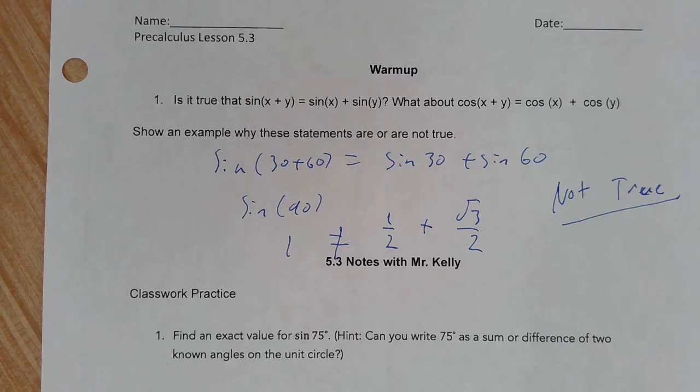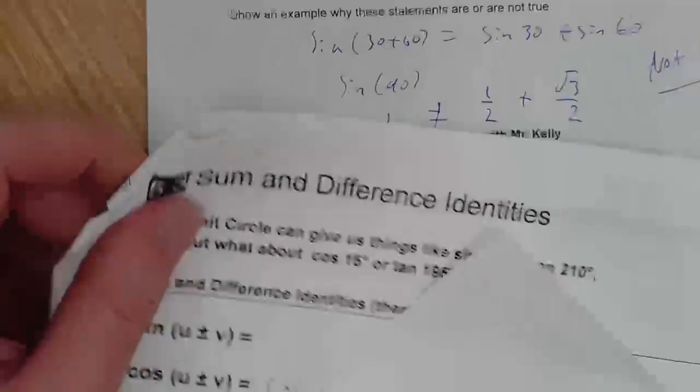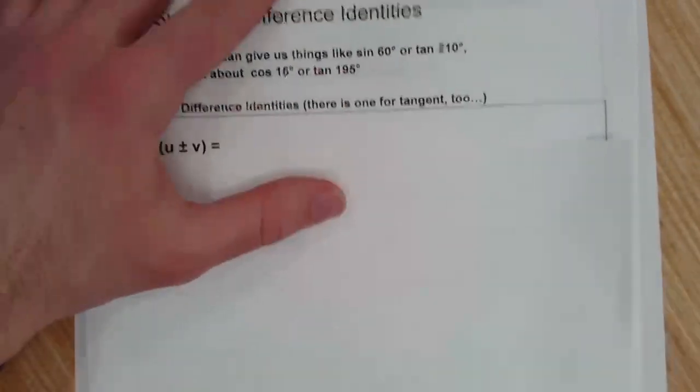This is lesson 5.3. So here's the big idea. Are we here, guys? 5.3?